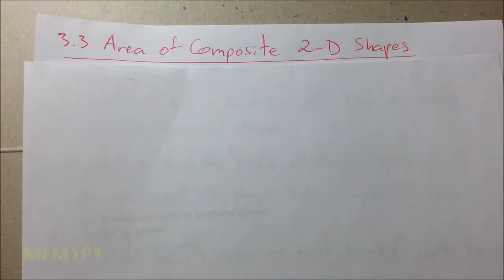On today's lesson, we will be looking at area of composite two-dimensional shapes. But first, let's talk about some definitions.